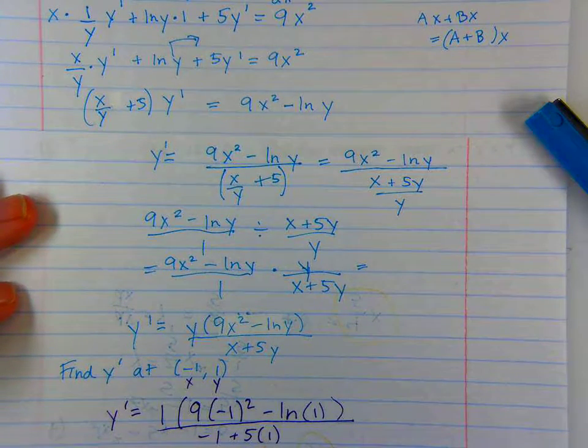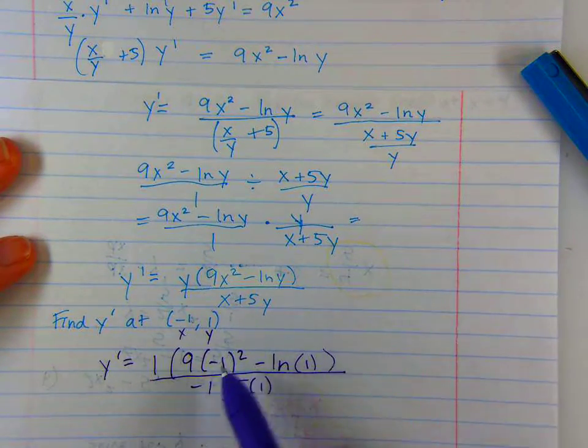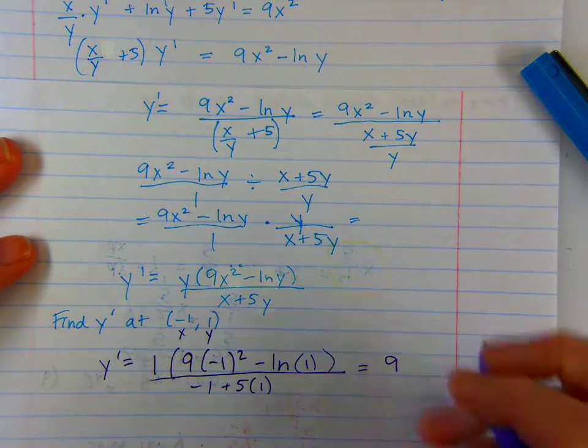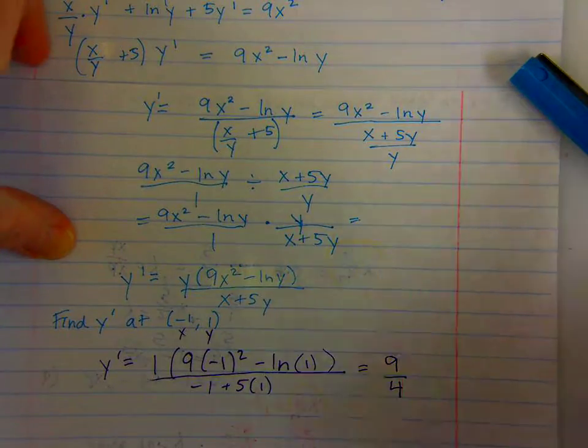Okay, you have 9 on the top because this is 0. Natural log of 1 is 0. So you have 9 times 1, which is 9. And then negative 1 plus 5 is 4. So this gives you 9/4. Right? Probably nicer looking than you thought. You see all that mess, you think it's going to be some kind of horrific mess, but when you get to the final answer, it's just 9/4. You have a second example.